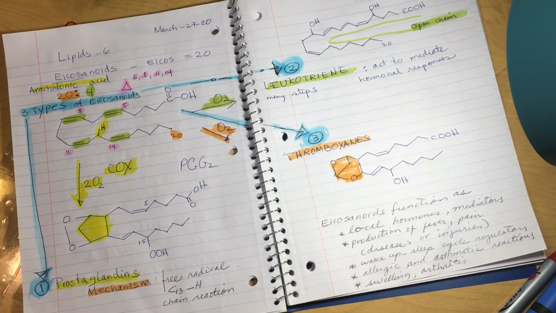You guys know that free radicals are really reactive and they react really fast. The amounts that we will have in our bodies of these hormones are very, very small, but they respond upon a stimulus of any injuries or in diseases. So we're going to look at that mechanism and function.